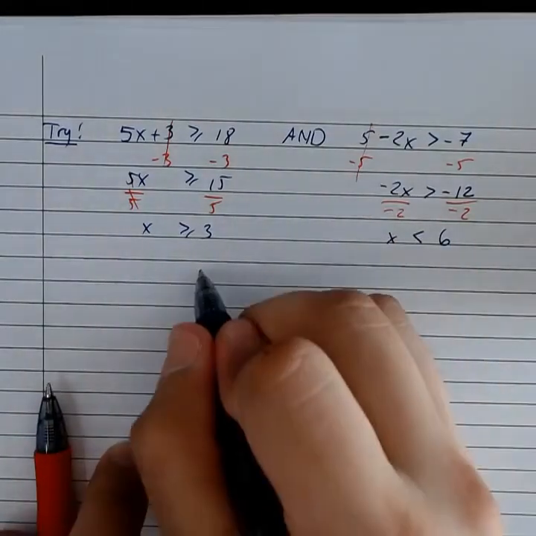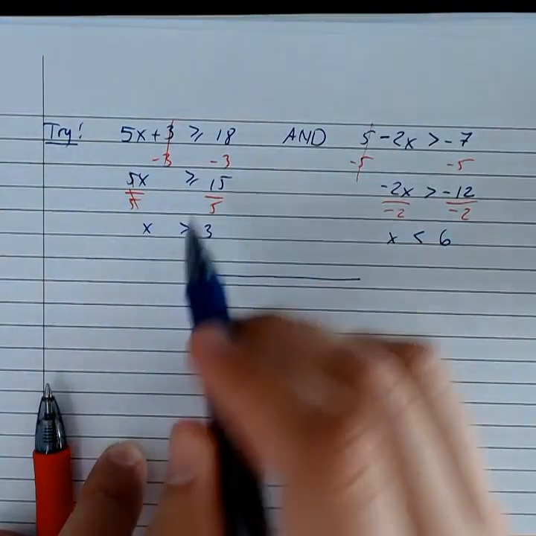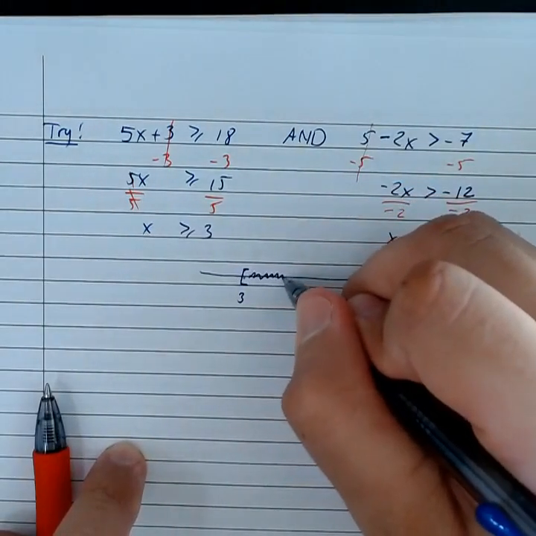Okay? So on our number line, we want everything that's greater than or equal to 3. So here's 3, and greater means to the right.